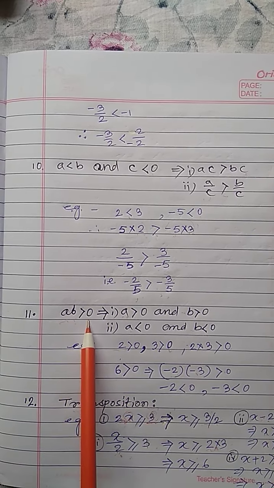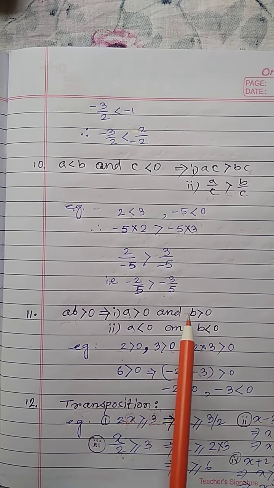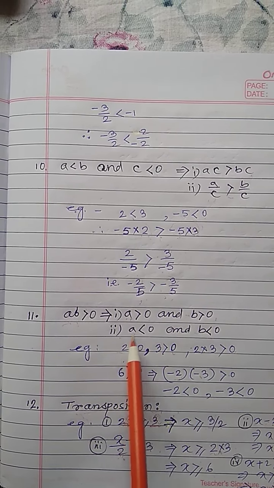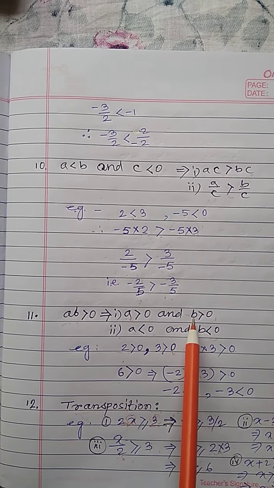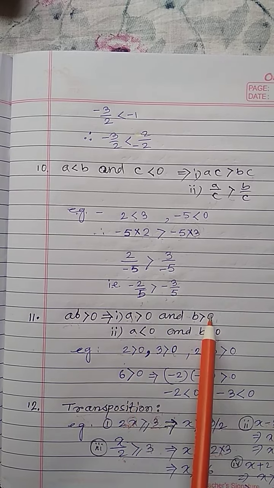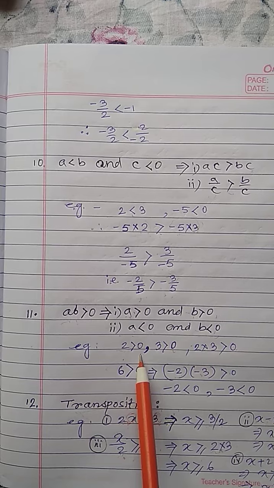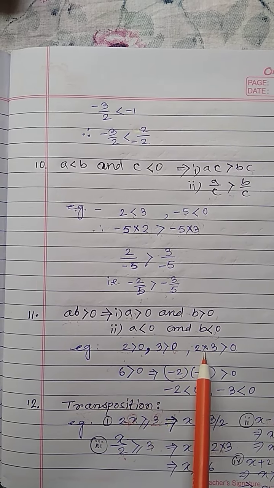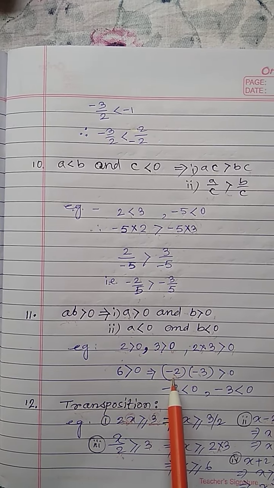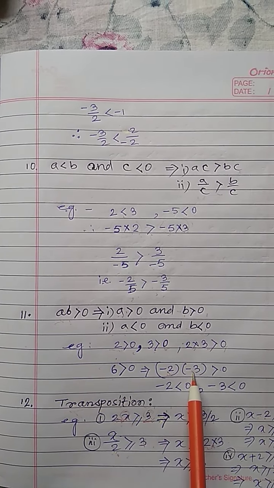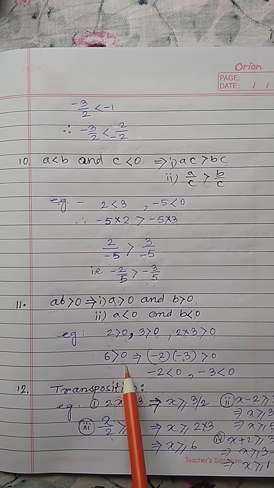If the product AB is greater than 0, then we can say either A is greater than 0 and B is greater than 0, or A is less than 0 and B is less than 0. That is, both the numbers may be positive, both the numbers may be negative. For example, 2 is a positive number, 3 is a positive number, so their product 6 must be a positive number. Minus 2 is a negative number, minus 3 is a negative number, so their product minus 2 into minus 3, that is 6, should be a positive number.